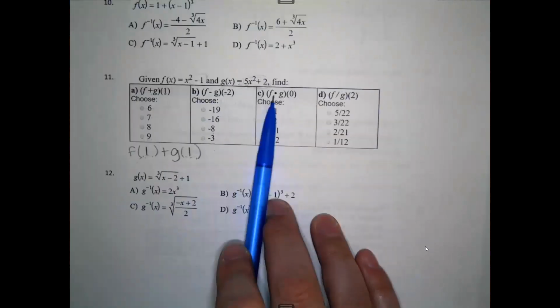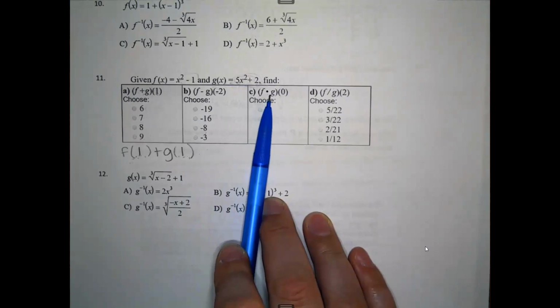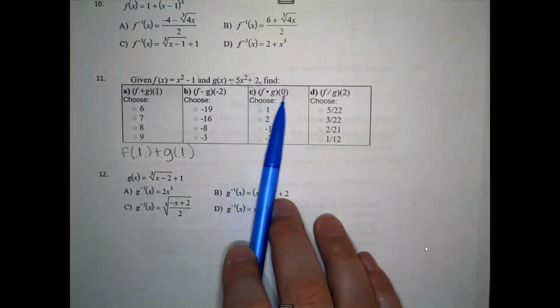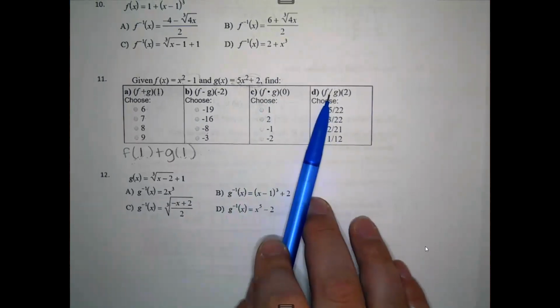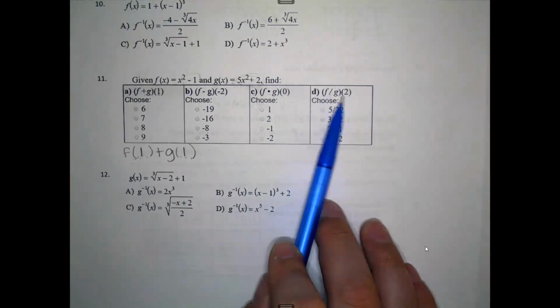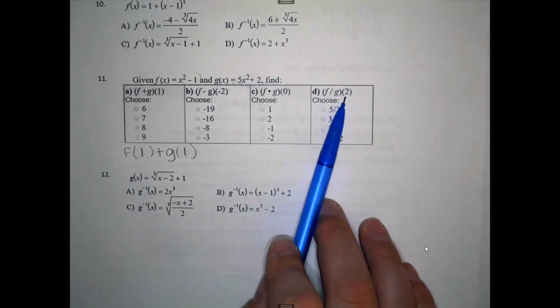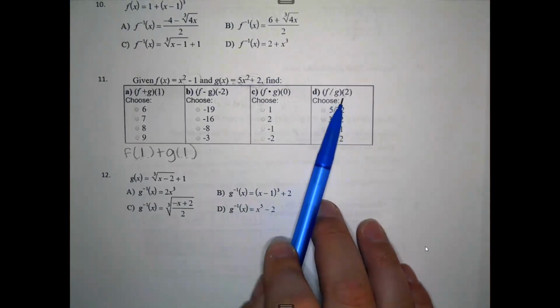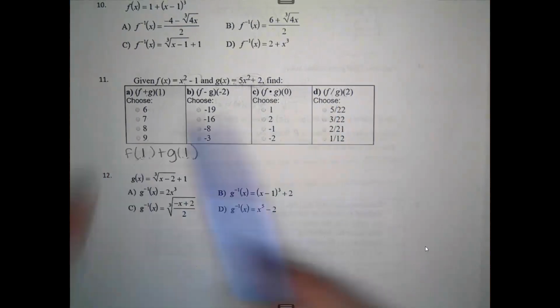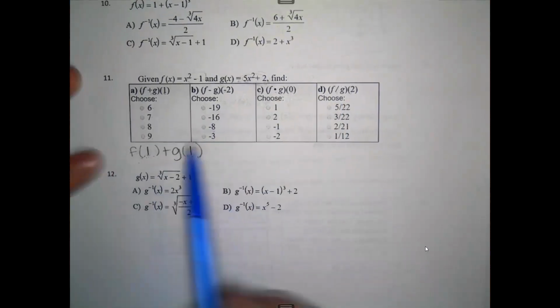Here, they're asking us to multiply, take the f and the g and multiply them together. But when you do it, don't leave the x, plug in 0 where the x is. Here, divide them, do f of x divided by g of x, but don't leave the x there, plug a 2 in. Does that make sense? They're asking you to plug numbers in. So we're going to let Desmos do this for us.